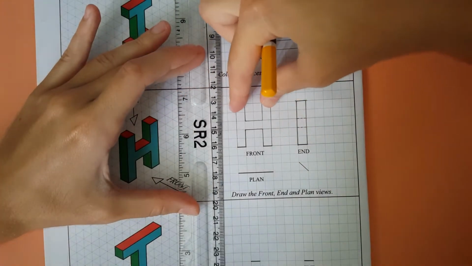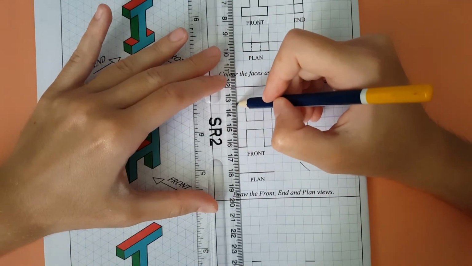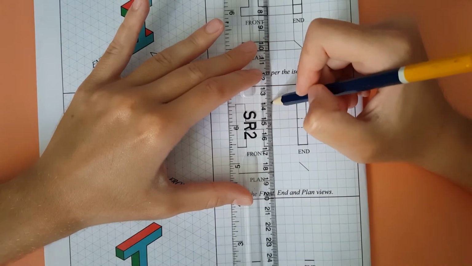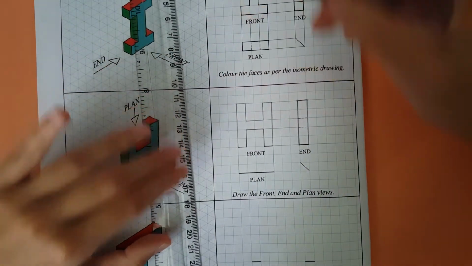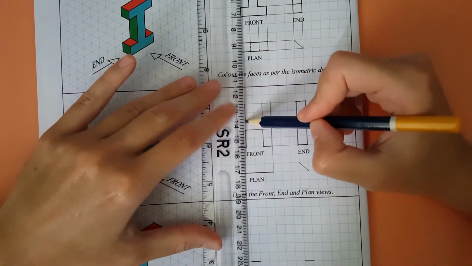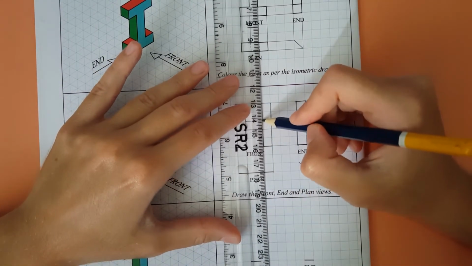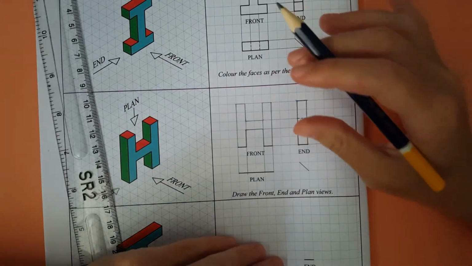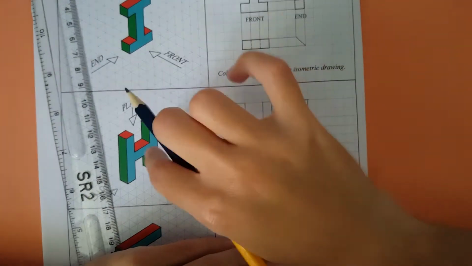On the front view, I could easily take the width of my plan as well, by projecting those same vertical lines. Now here I'm also going to project those inner mid-vertical lines to show that there's that U shape in my H. Now it's time to draw the width of our plan. Now I can take that from the isometric view.